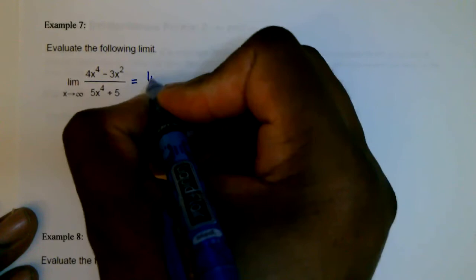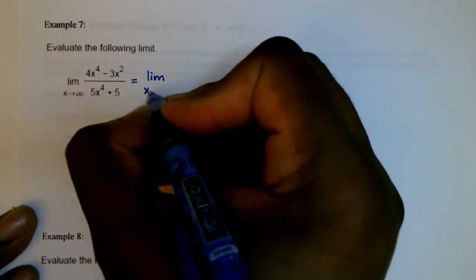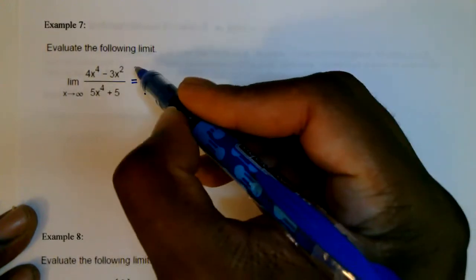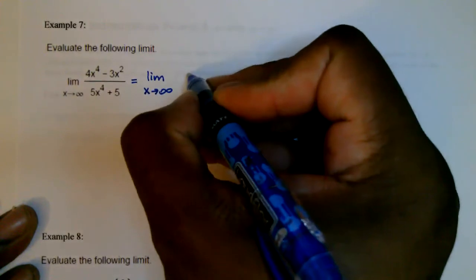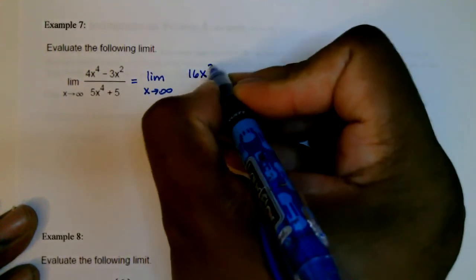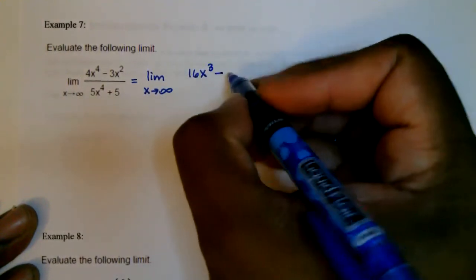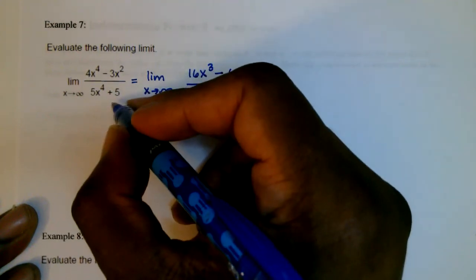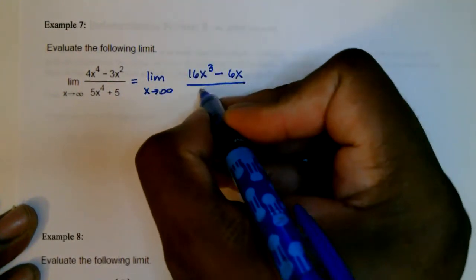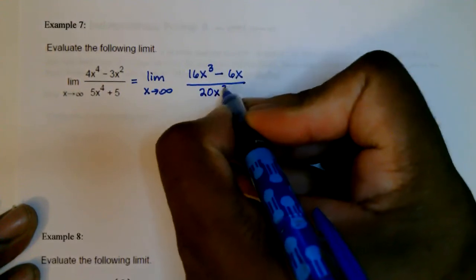So I'm going to bring over the limit as x approaches infinity. Take the derivative of 4x to the fourth minus 3x squared. For 4x to the fourth, that derivative is 16x cubed, minus the derivative of 3x squared, which is 6x, divided by, for 5x to the fourth plus 5, the derivative of that, which is 20x cubed.